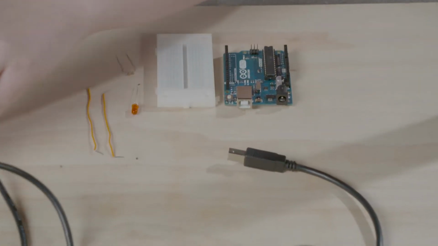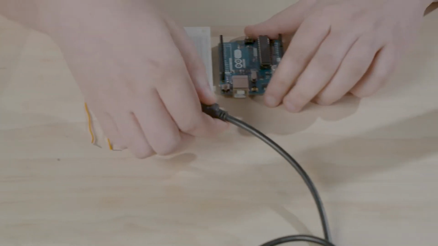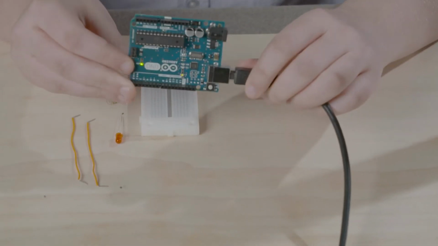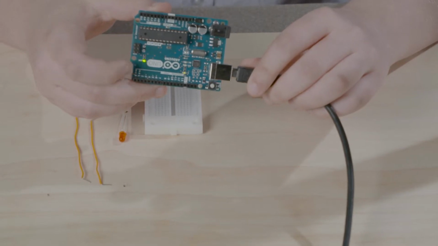So let's plug it into the laptop. Plug it into the Arduino. As you can see, the green LED inside shows that it's on.